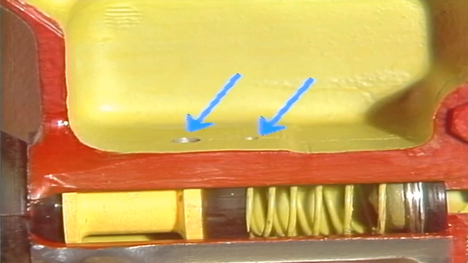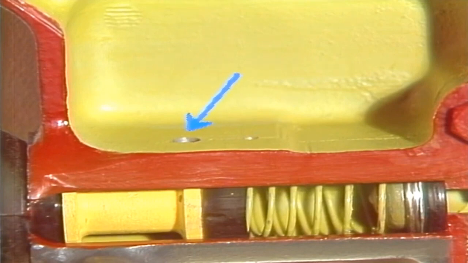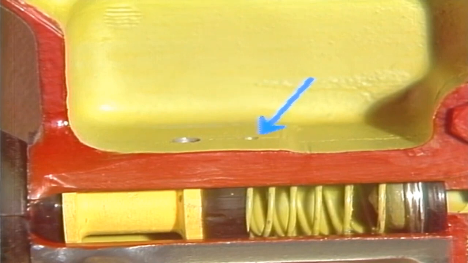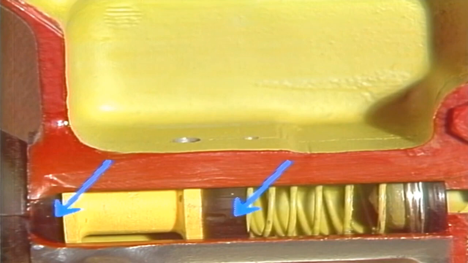The two ports in the base of the reservoir provide pathways for brake fluid movement. The filler port is larger and supplies brake fluid to the system. The compensating port is smaller and allows passage of expanding or contracting fluid. Fluid movement is controlled by the action of the piston and two cups, which both point forward.